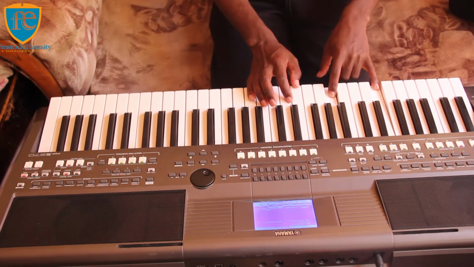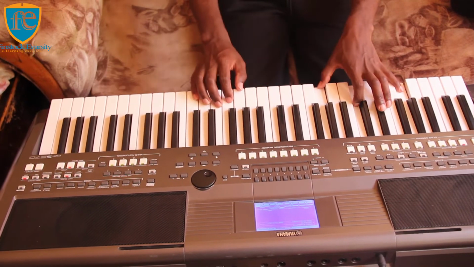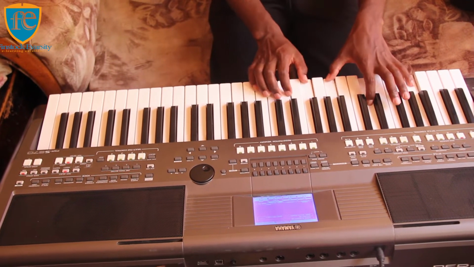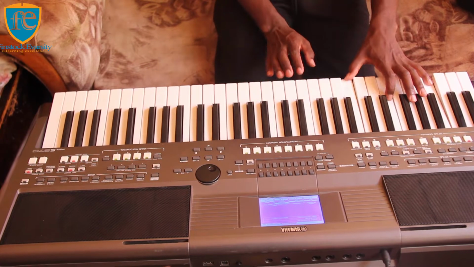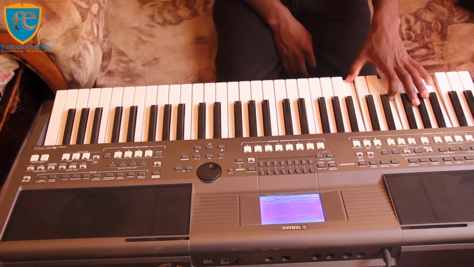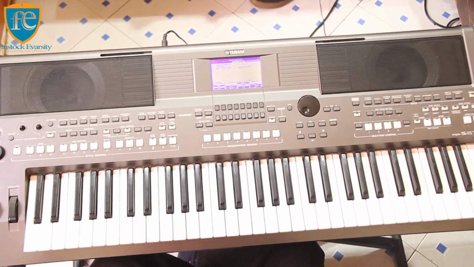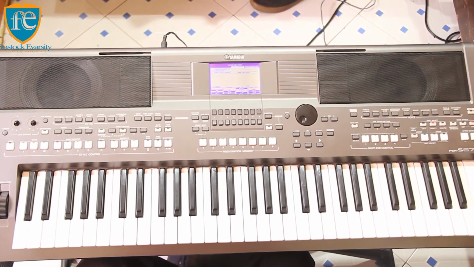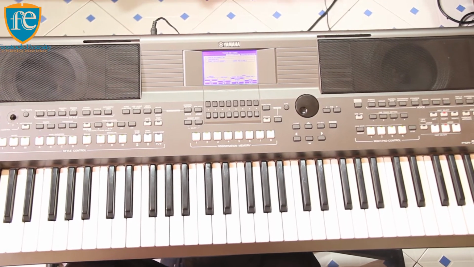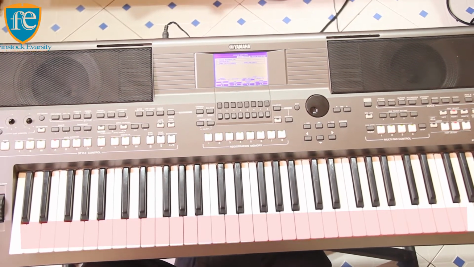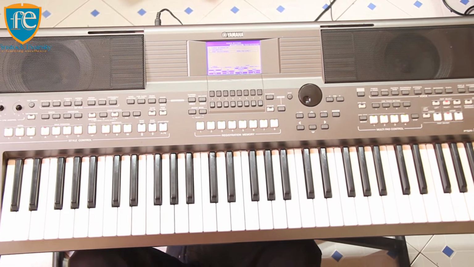Let's dive into the lesson. So guys, our lesson today will be the note names, which is our lesson 1. We are going to learn the basic note names of the piano. Okay, first we have the white and we have the black notes on the piano. So we are going to start on the white notes, which are known as the natural notes.